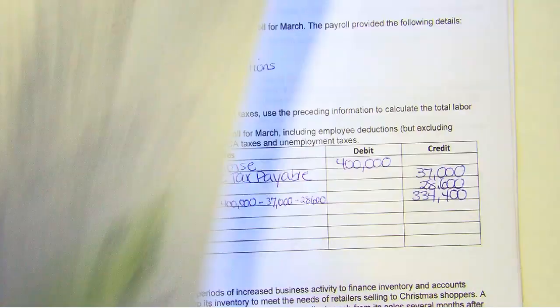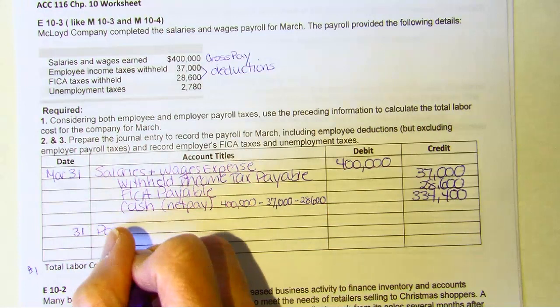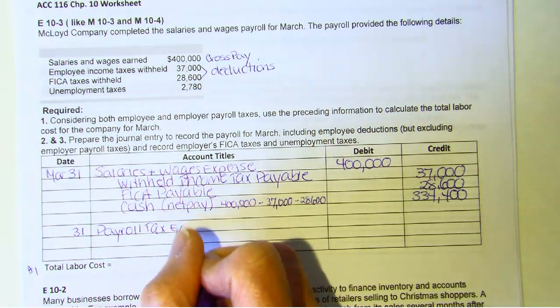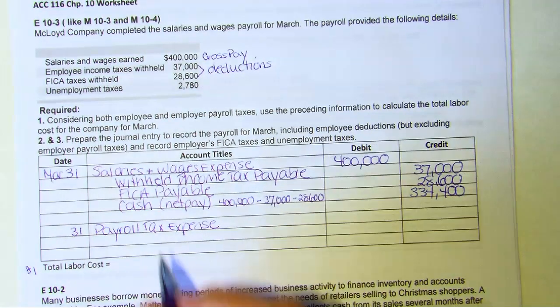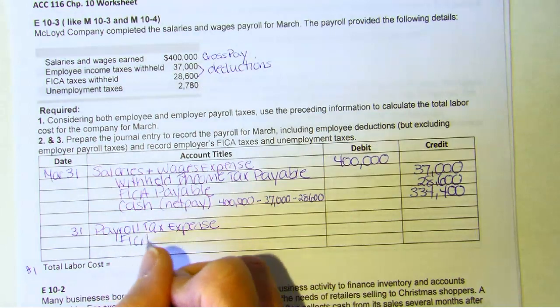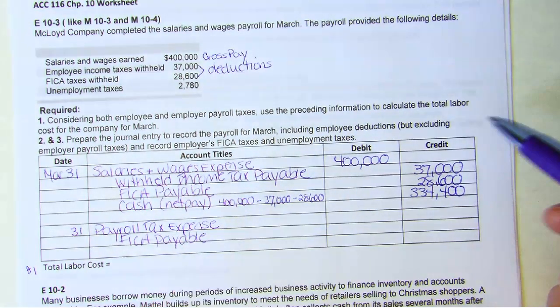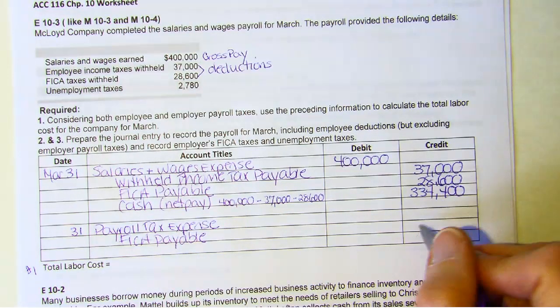So we're going to do the same. We're going to debit payroll tax expense. And the way we figure that amount out is to add the two credits up. FICA payable, which is the same that was withheld from the employee, $28,600.